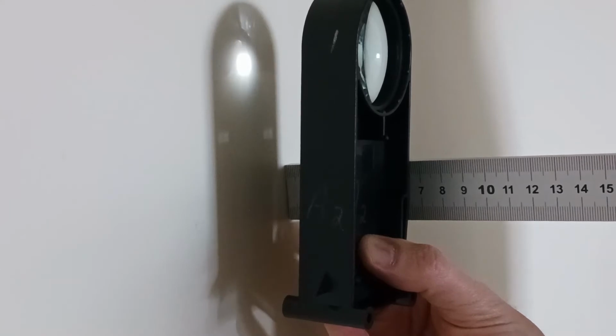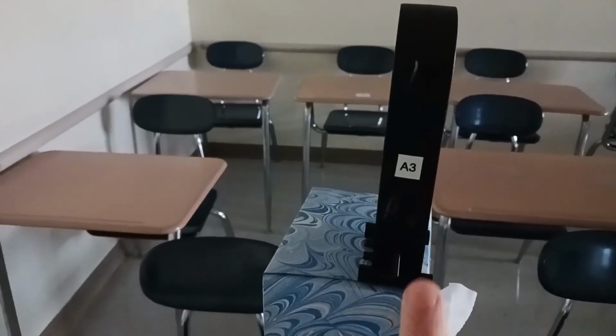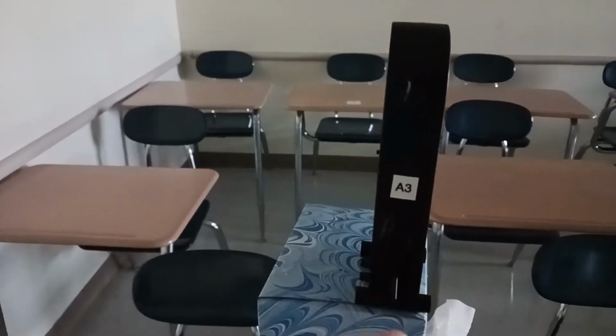And I need to point out, because you can see this image on the wall, that means that this is a real image. Real images can be projected onto a surface. So I'm using lens A3. Now, A3 is a really thin lens, so it's got a long focal length and creates a large but dim image. Maybe you can just barely see here the blinds, the lines on the blinds.